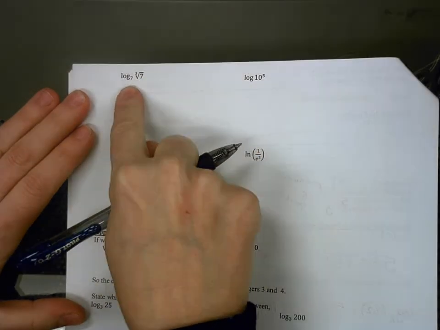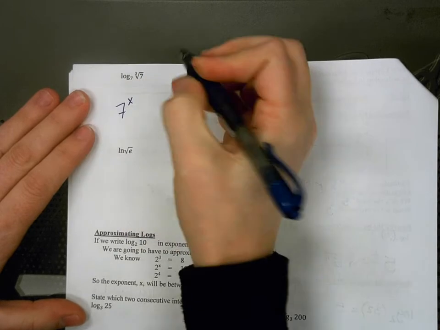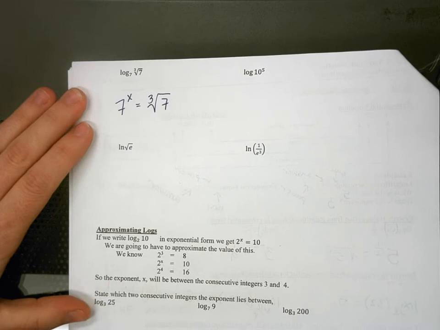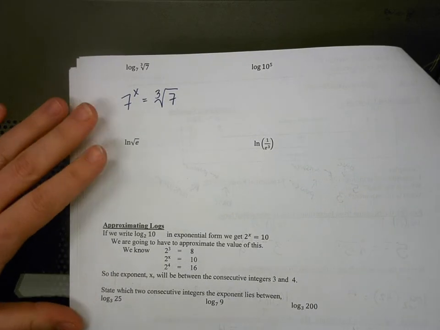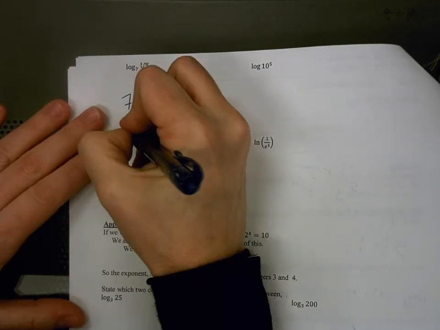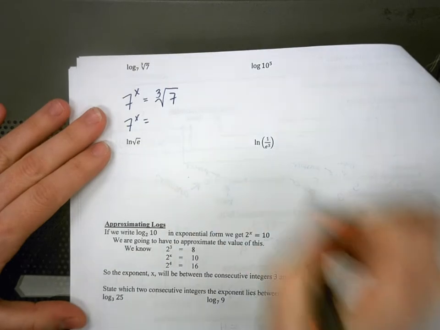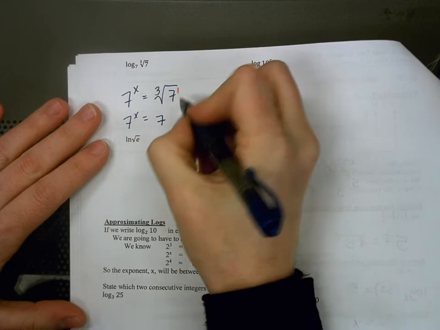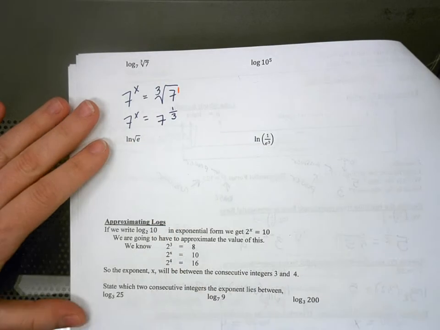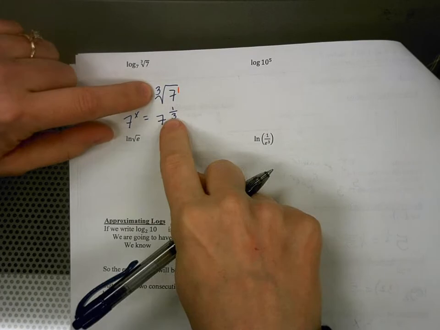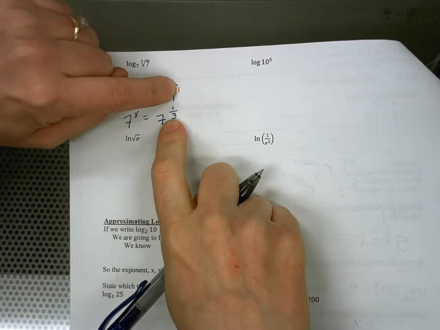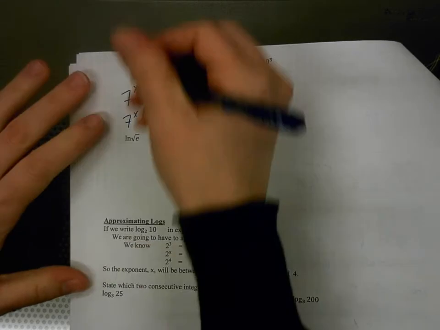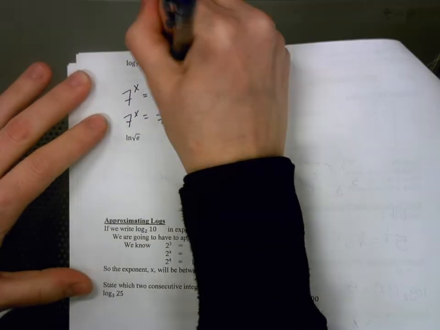What power do you raise 7 to give you the cube root of 7? Since we're in exponential form, you're going to change your radicals to exponents. So if I rewrite this, I have 7 to the first power, and my index is 3, so I rewrite this exponent as 1/3. Remember, your index becomes your denominator, and your exponent stays in your numerator. So this answer would be 1/3.